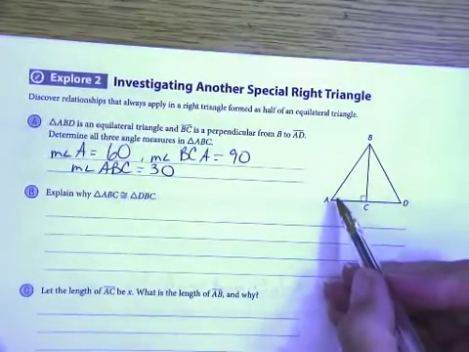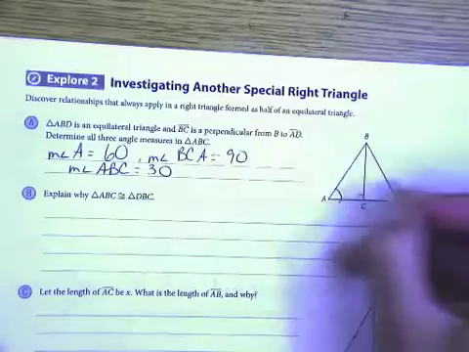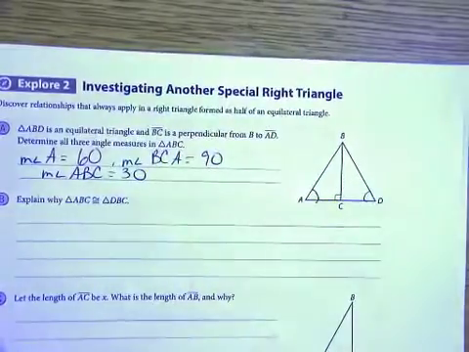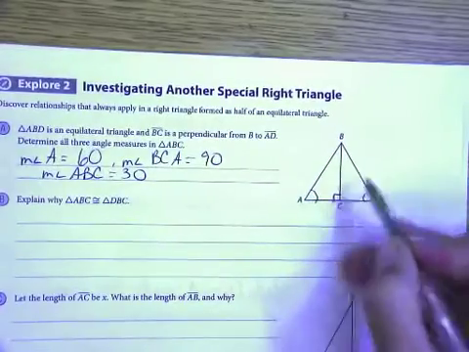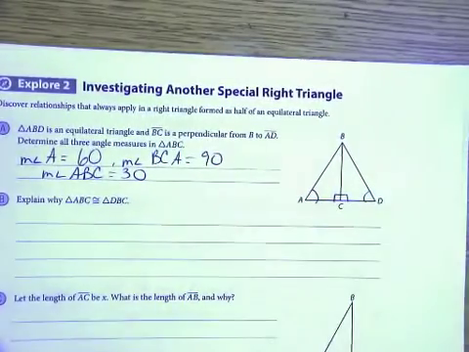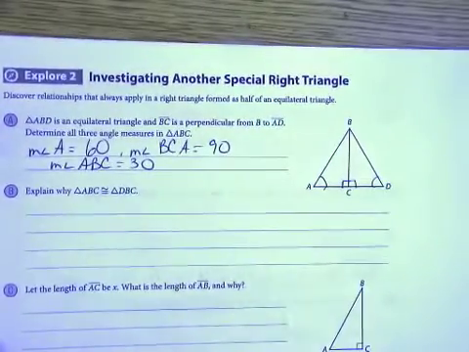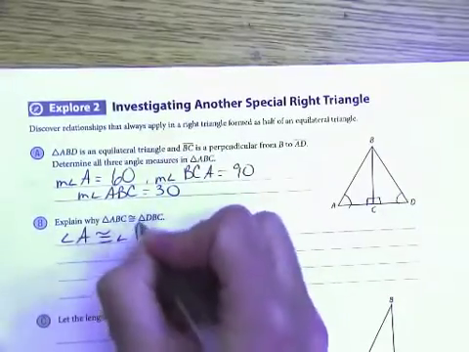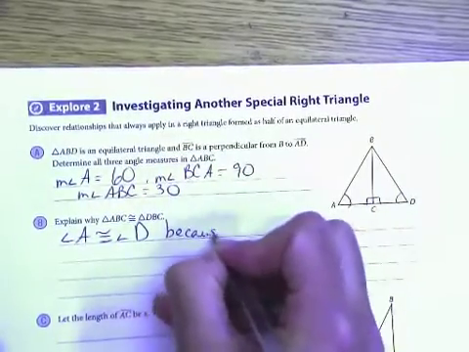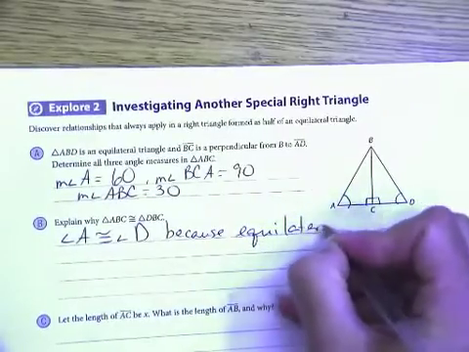Well, we said earlier that if a triangle is equilateral, then it's also equiangular, so I know angle A is congruent to angle D. I know that this 90-degree angle is also a 90-degree angle here, and segment BC is congruent to itself by reflexive property. Okay, so angle A is congruent to angle D because equilateral triangles are equiangular.